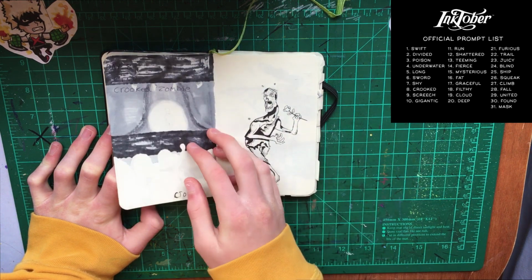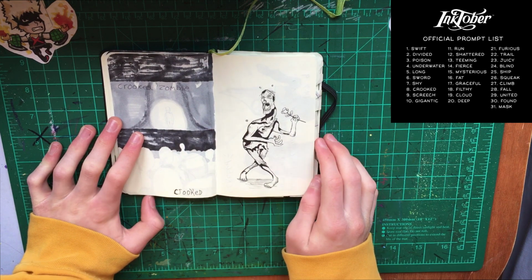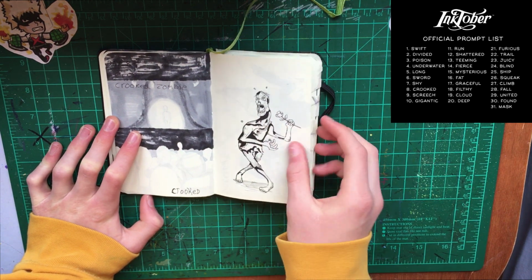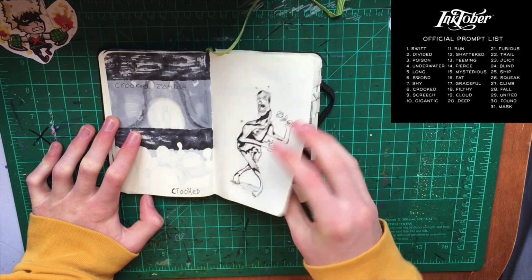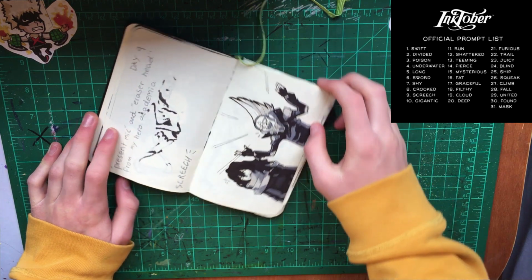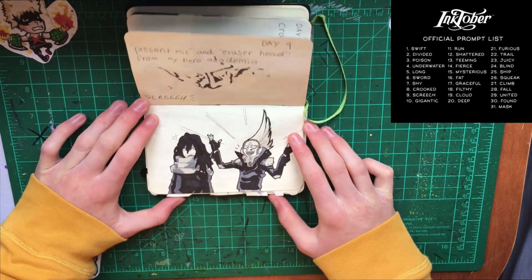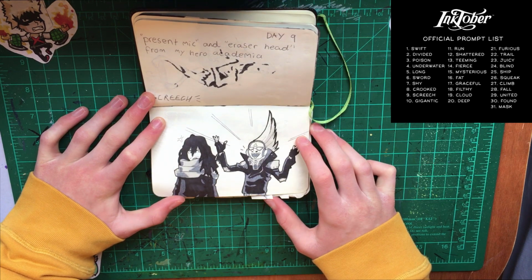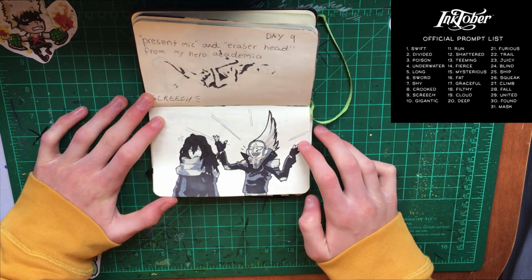And then we got crooked. Got some really crooked zombie, some harsh shadows to emphasize the crookedness. For this one we got screech, so we got Present Mic screeching behind Aizawa, and obviously Aizawa's not going to like that. Yeah, I like that one actually.